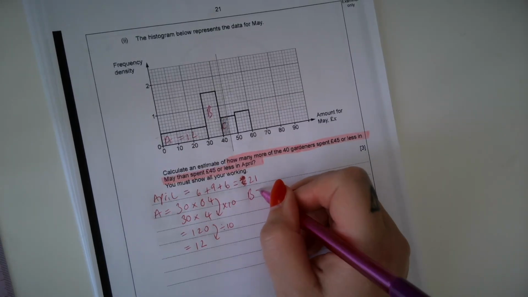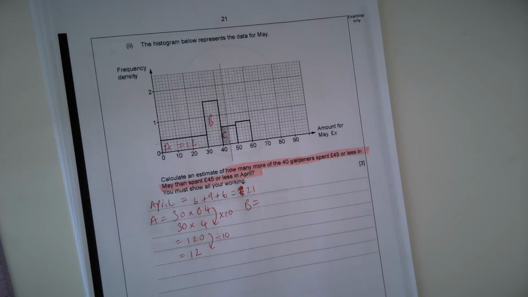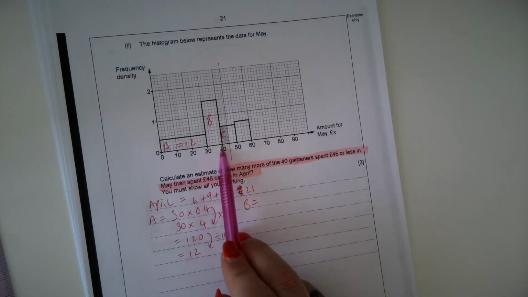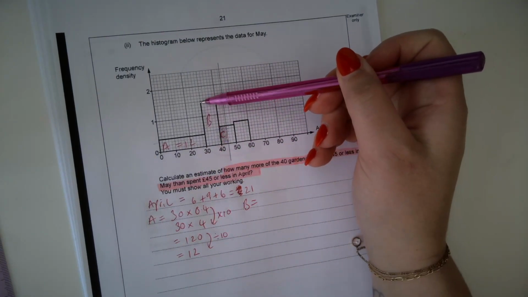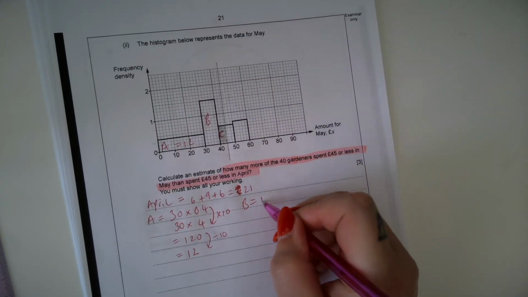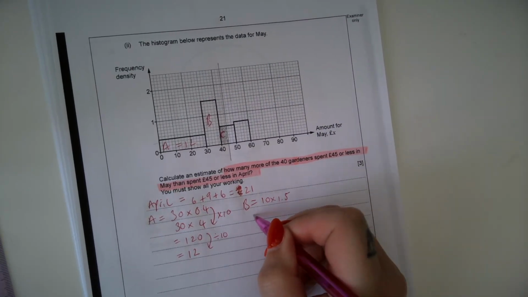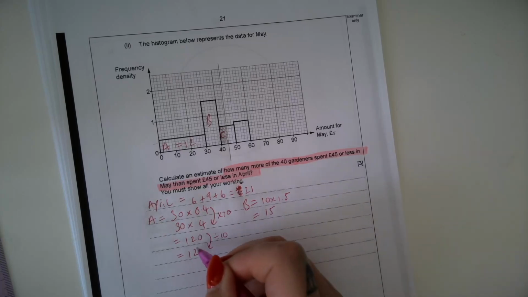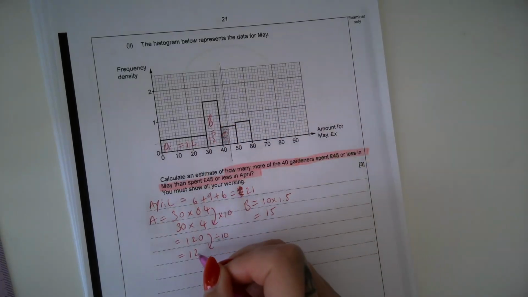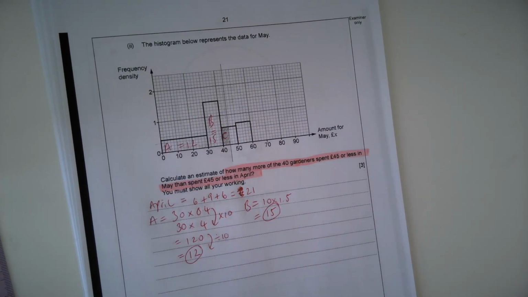Okay, let's figure out the area of B. So we're going to find out the number of gardeners in B. So 30 to 40 is 10, and then we're up at 1.5 here. So we're doing 10 times 1.5. Well, 10 times 1.5 is 15. So we have 12 gardeners and 15 gardeners so far.